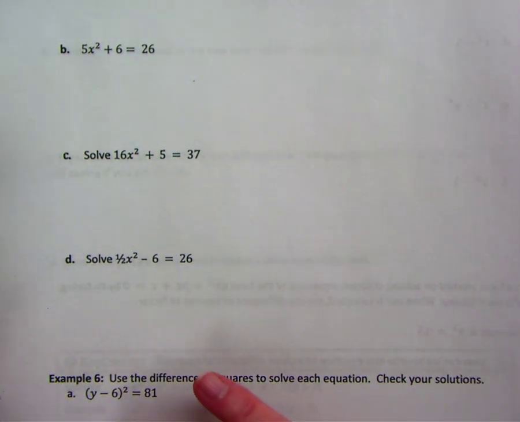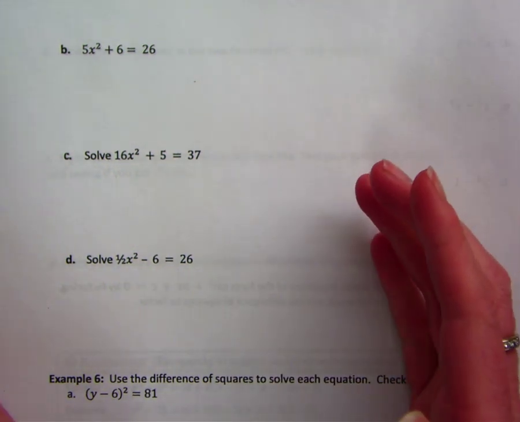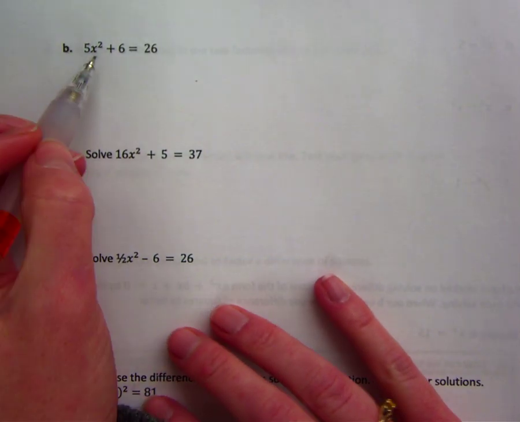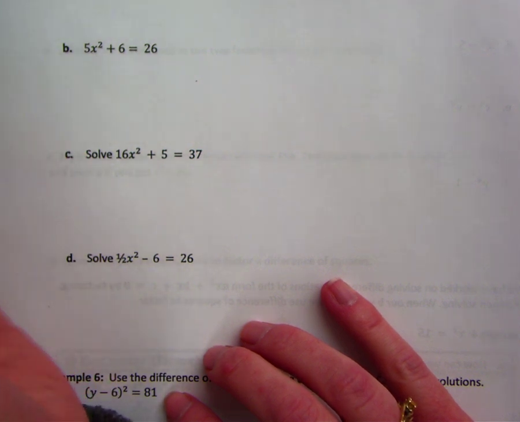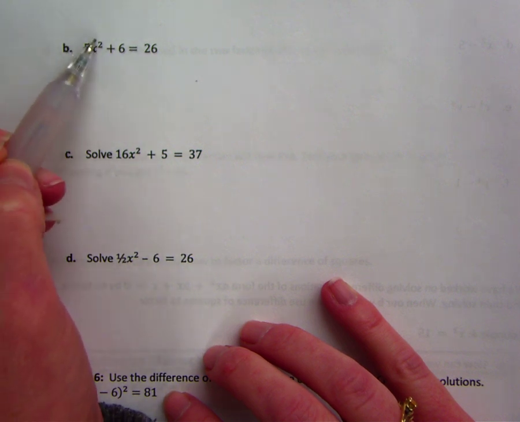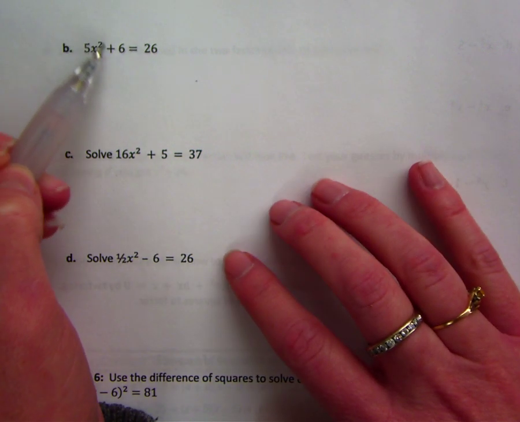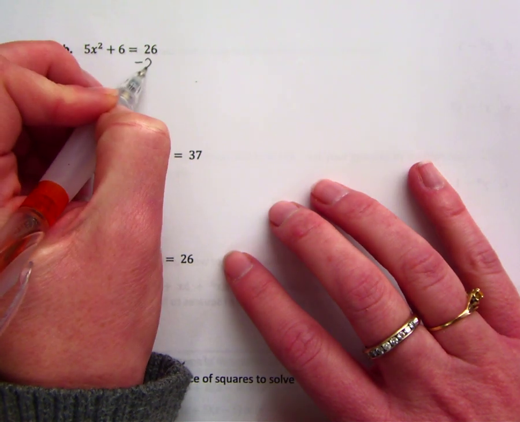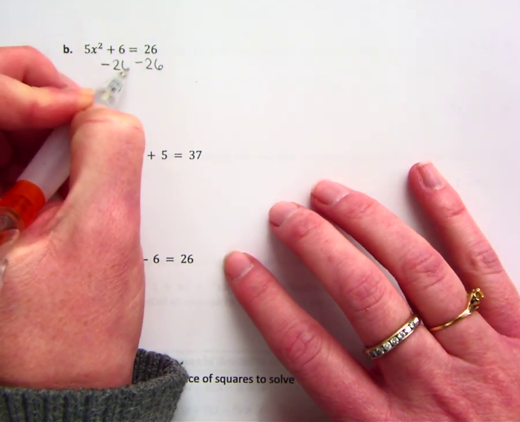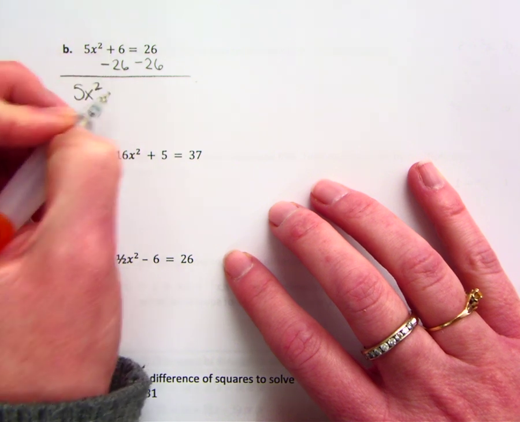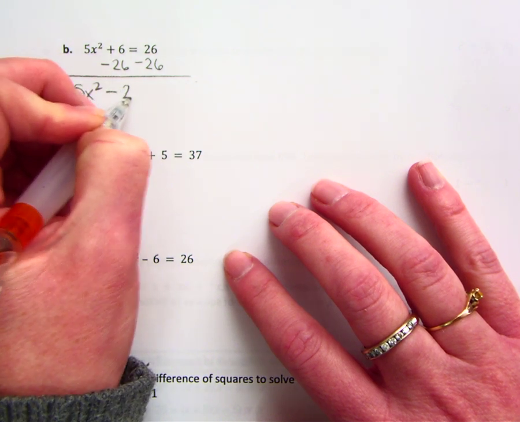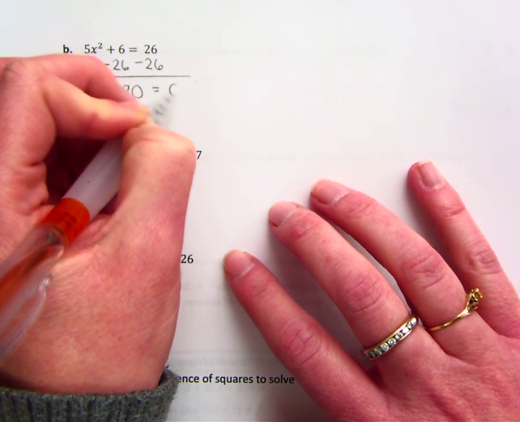So what if we have an equation in which we're not sure, we look at it, what do we do? Anytime you have an equation where the exponent is greater than 1, the first step is always to move all your terms to the same side. And I always say, wherever the highest degree is, move them to the side of the highest. So the x squared is on the left, so let's move all our terms to the left. So to do that, we're going to minus the 26. So we have 5x squared, 6 minus 6, 26 is negative 20, and 26 minus 26 is 0.